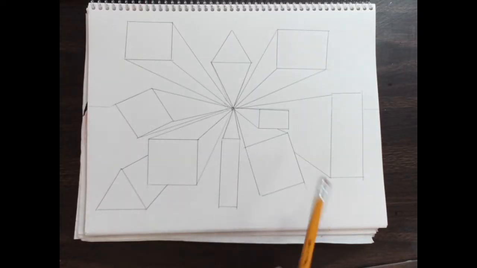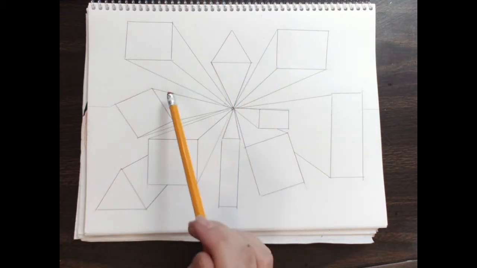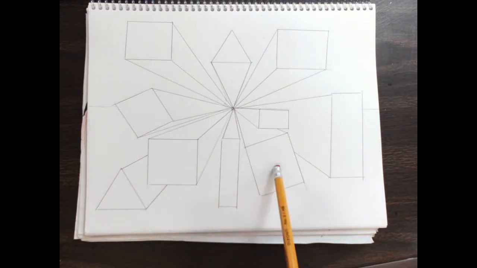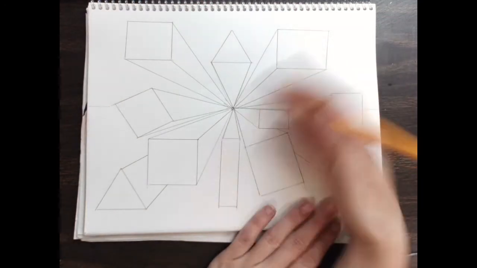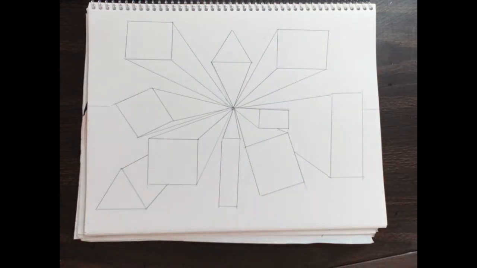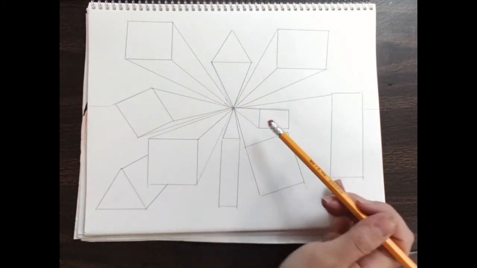Okay, now that I'm done here, let's see how many shapes I have. 1, 2, 3, 4, 5, 6, 7, 8, 9, 10. Perfect, I have 10 shapes. I don't think you should have any less than that, but definitely more is encouraged. You could always go in front of another shape, like I did over here.